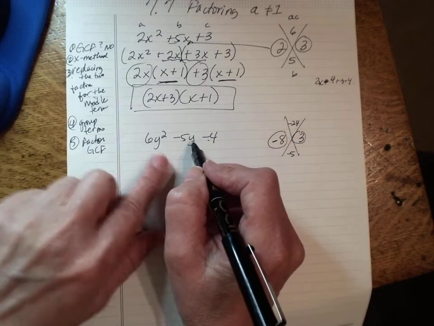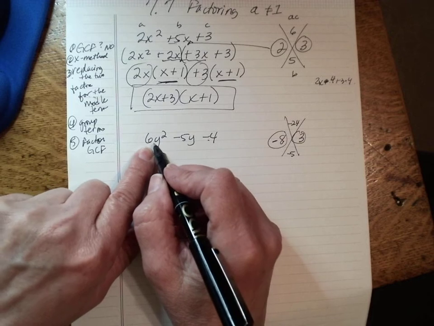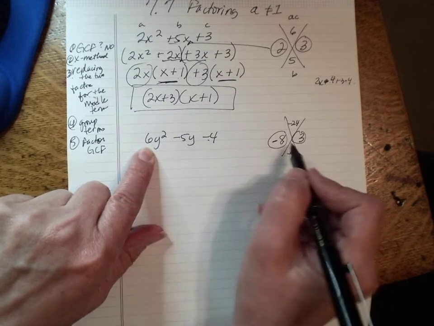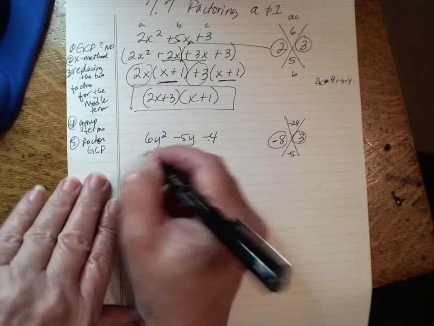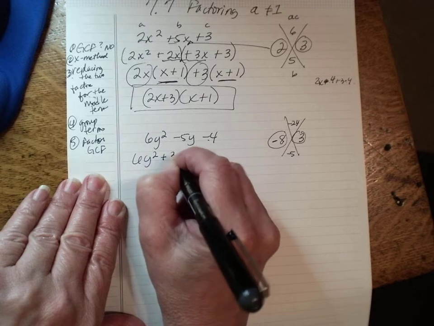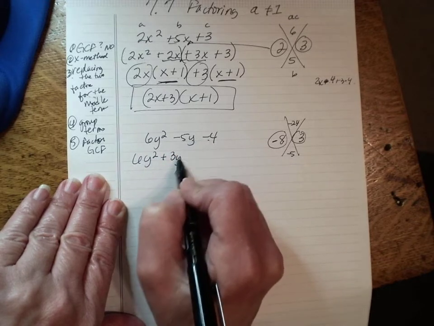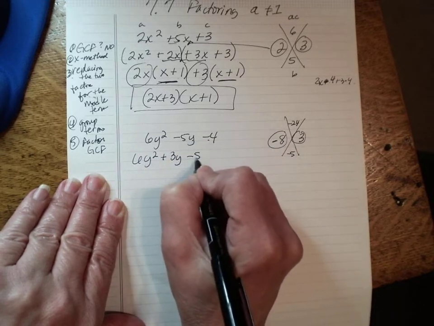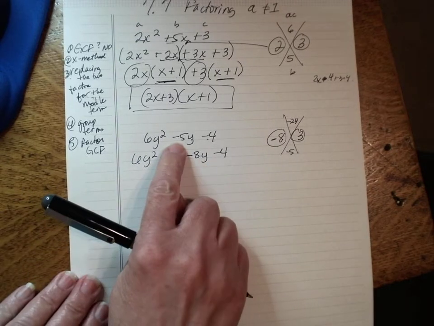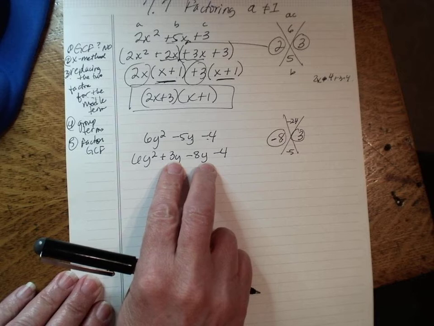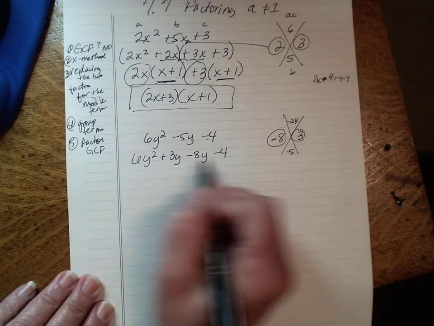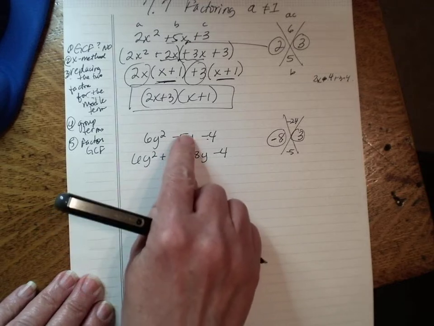Now, here's where I plan ahead. Look at 6. If I'm going to factor out, I'm going to put the 3 with the 6 and the -8 with the 4. So I'm going to do 6y squared, that's a positive, plus 3y. Don't forget the y. We need the y there. Minus 8y minus 4. These two terms replace the -5y. When you combine them, you should get -5. So I didn't change the problem at all. I just kind of expanded it out.